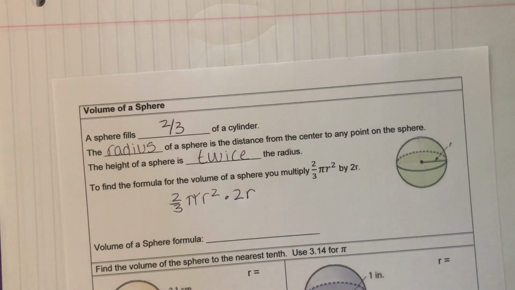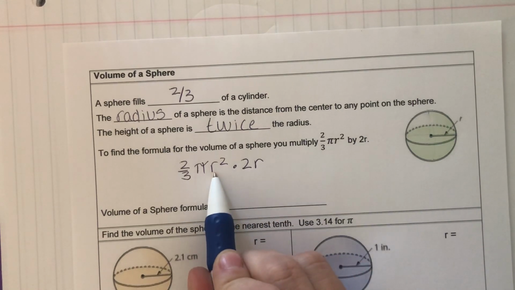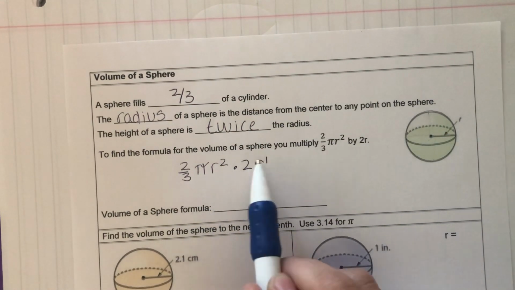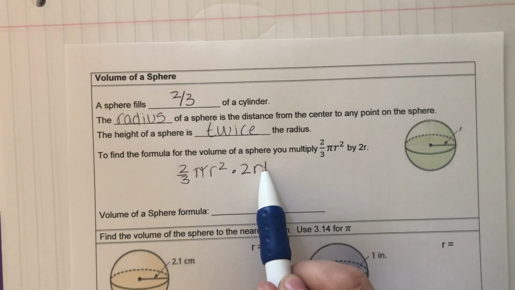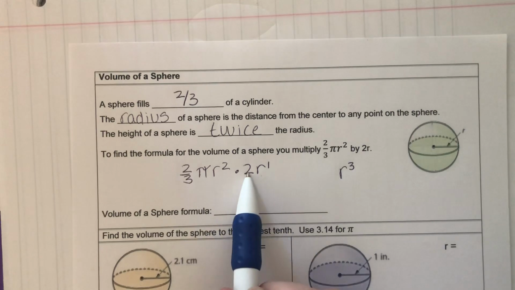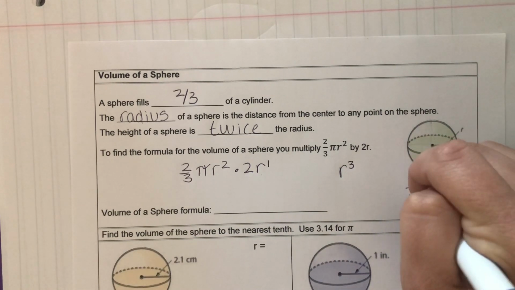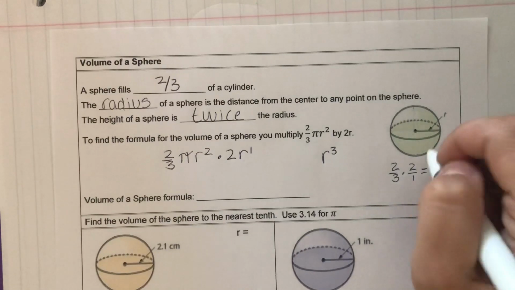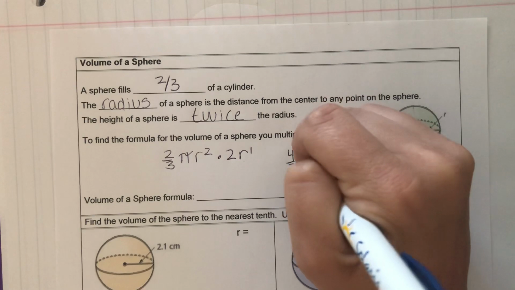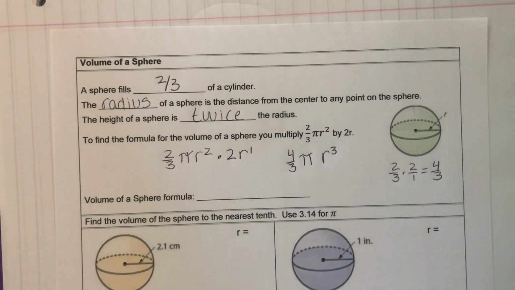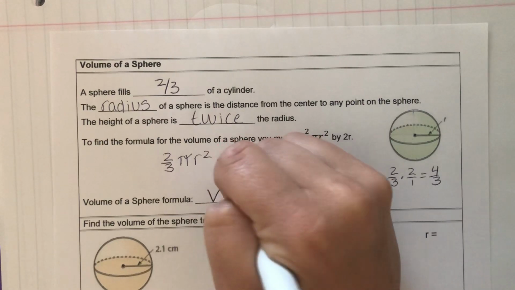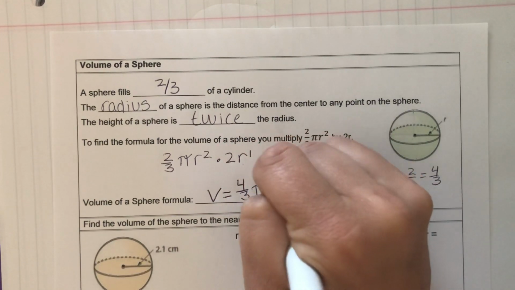If we just kind of break that out and do it piece by piece, if we do our radiuses, so we have r squared times r. Remember, there's an invisible 1 here. So when we're multiplying with exponents, we have to add those exponents. So 2 plus 1 is 3. So this is r cubed. Now if I multiply my numbers, 2/3 times 2, well, I'm just going to do that over here. 2/3 times 2 over 1. That gives me 4/3. And then pi stays the same. So it's 4/3 pi r cubed. This right here is the formula for the volume of a sphere. Volume equals 4/3 pi r cubed.